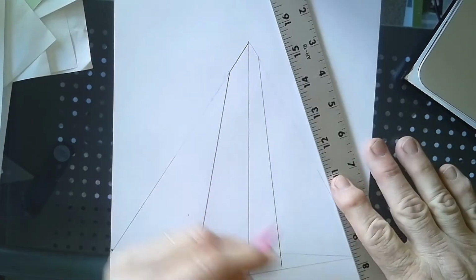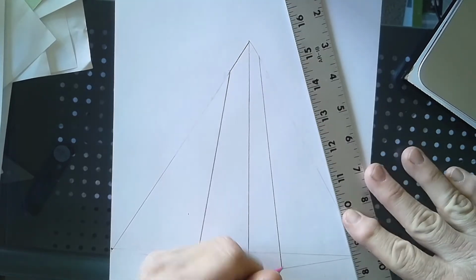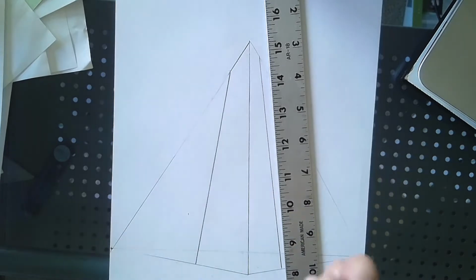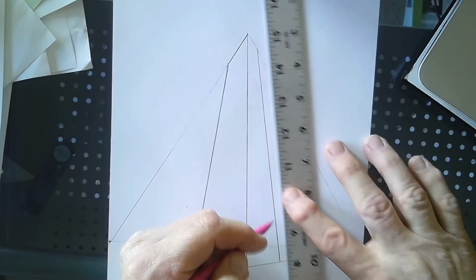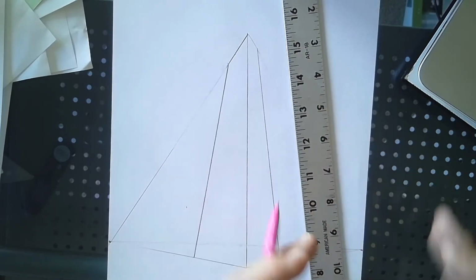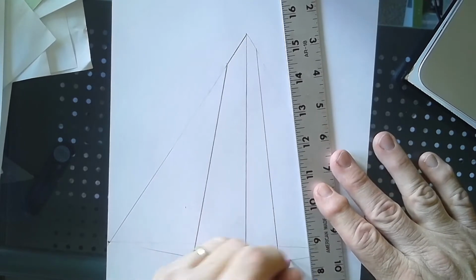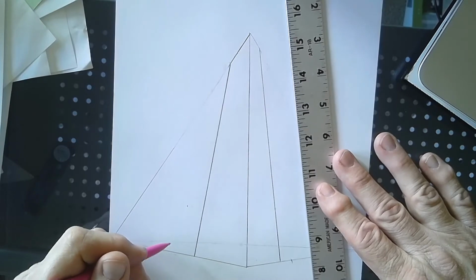If I wanted to put another building beside this, if I'm going to have the buildings touching each other, I could just use this line. If I wanted like an alleyway between them, I would need to put it a little bit further out.